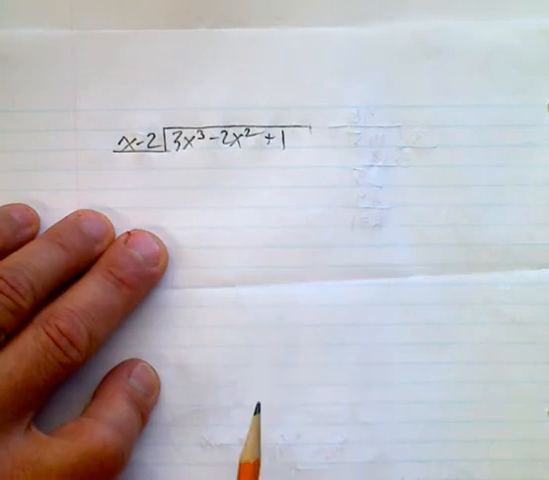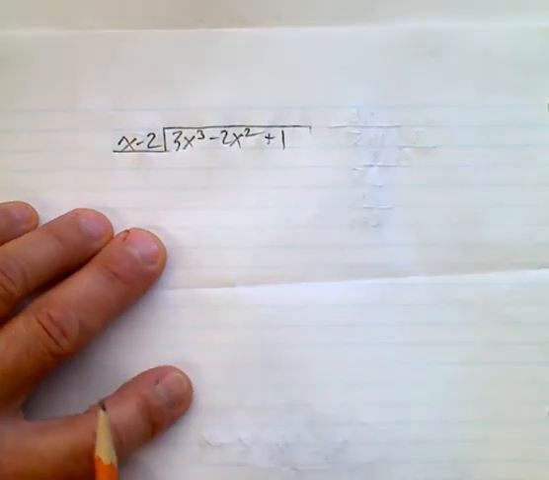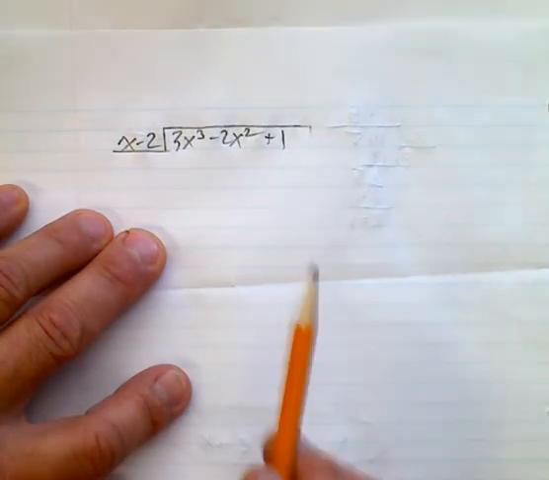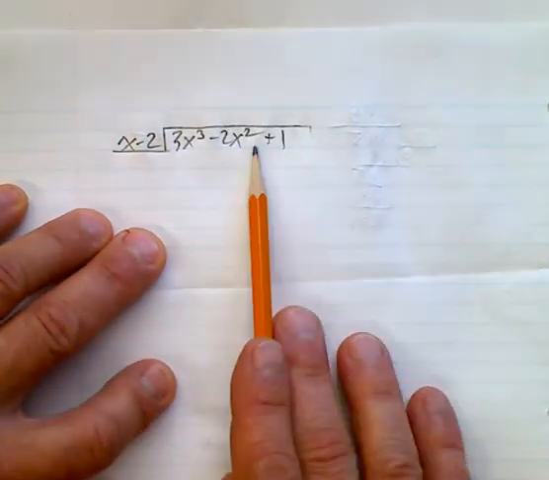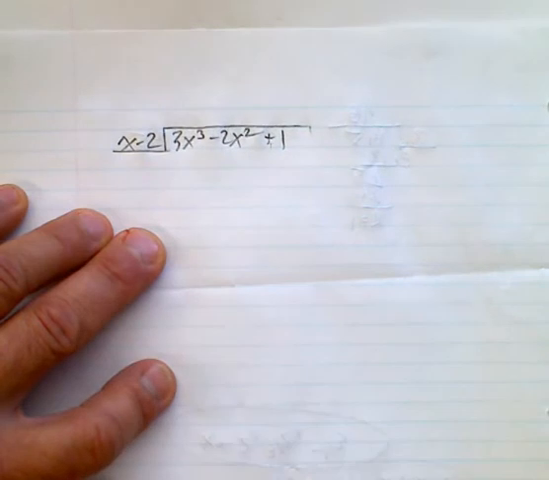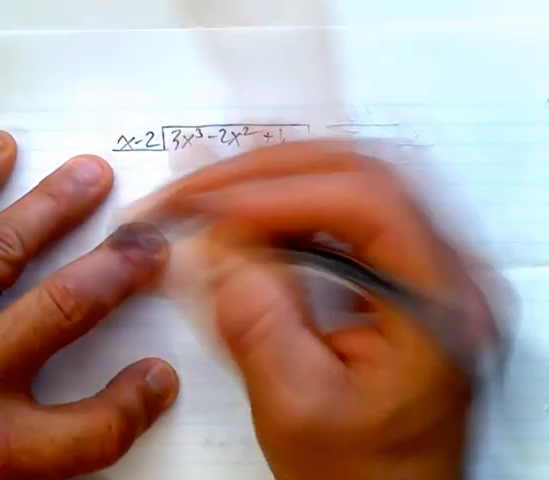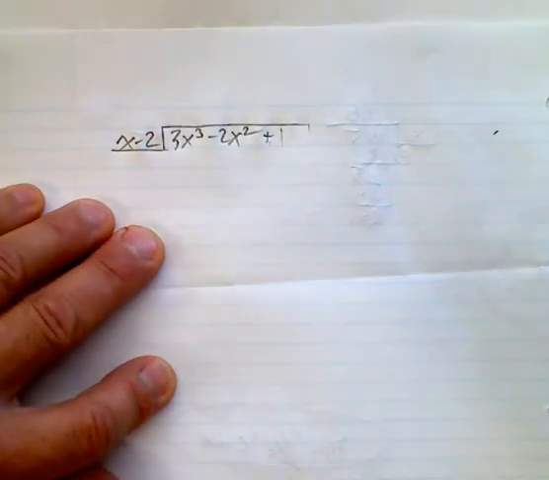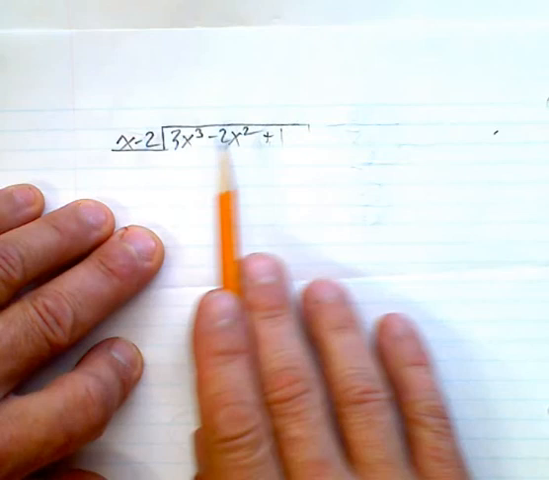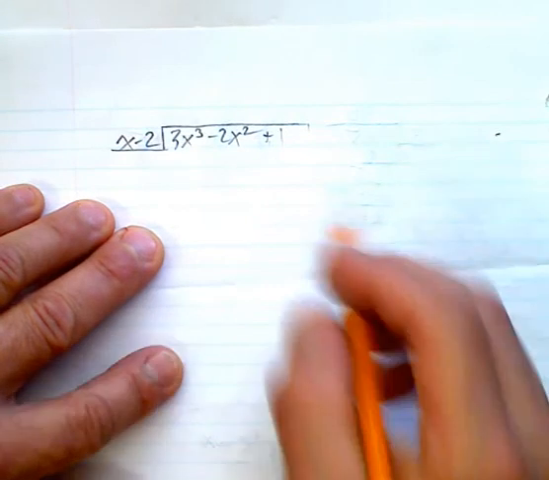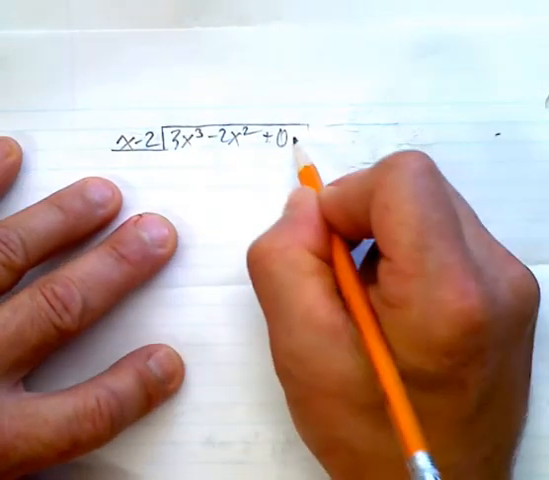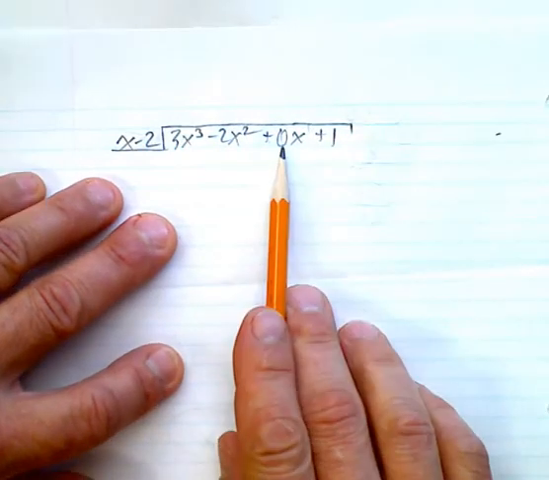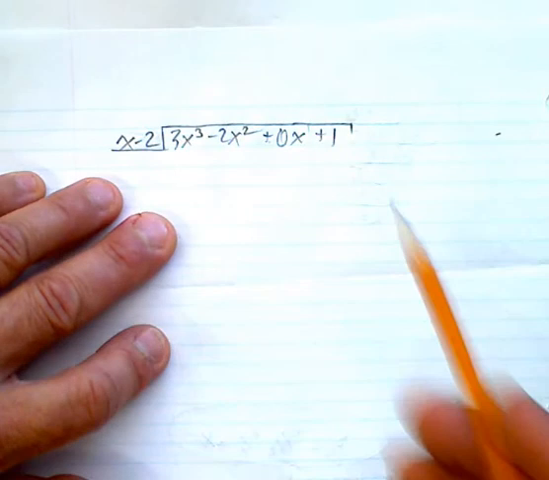Well, maybe you see that there's a problem here. There will be a problem when you start doing the division, because what you are missing here is an x value. You will have difficulty doing this long division if you do not have something for every term in a polynomial, which means that if there is no x, you put a 0x and then put the plus 1 on the outside. You have to fill in this space. You have to have something to represent nothing, and that would be 0x, okay?